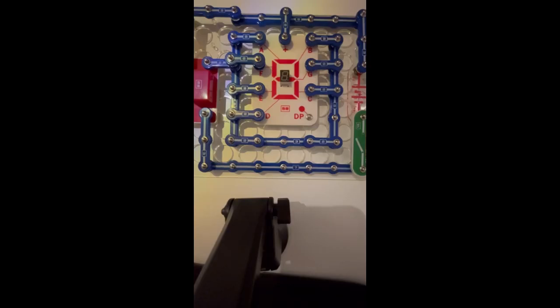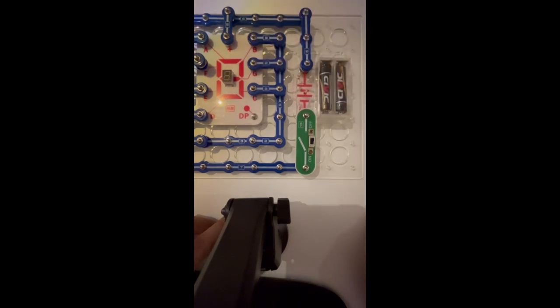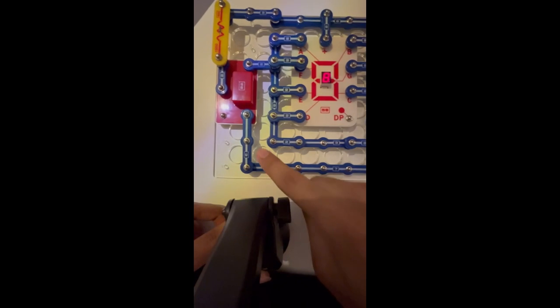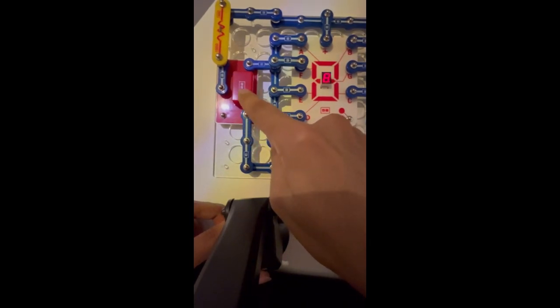Now, in addition to the project, we have this hardware representation. On the right we have a battery. This is the positive terminal, and it is connected to the 7-segment display. The negative terminal is connected through the switch. Let me turn it on. And all the way to this part.